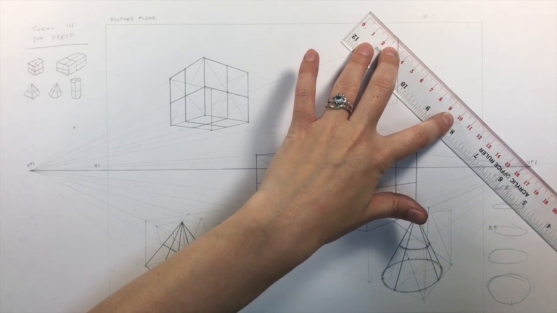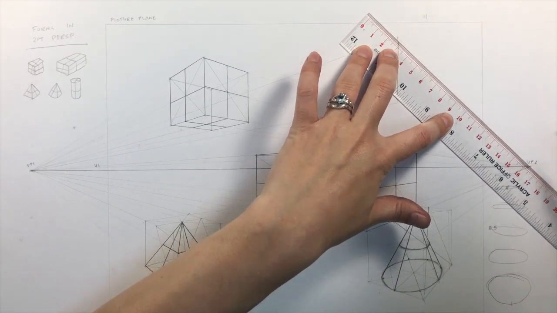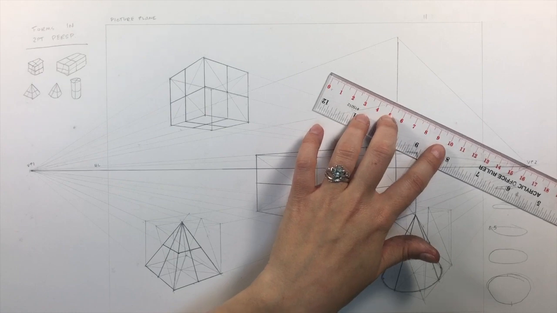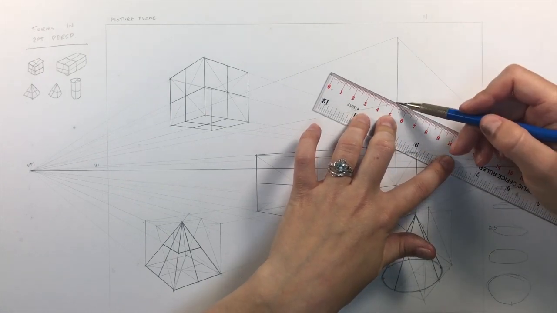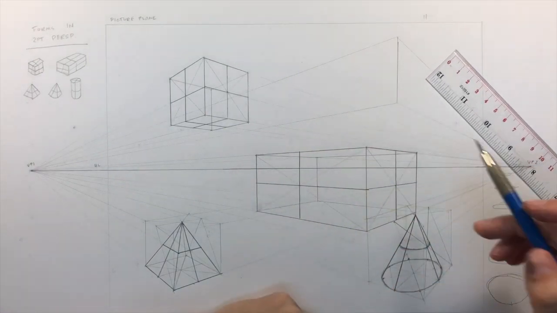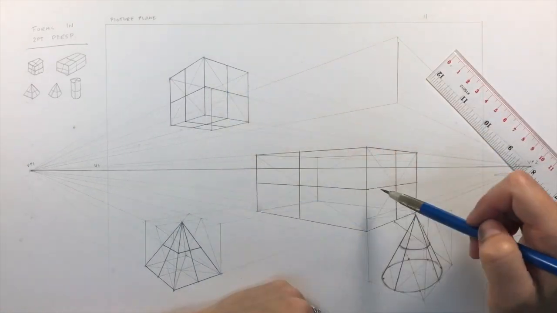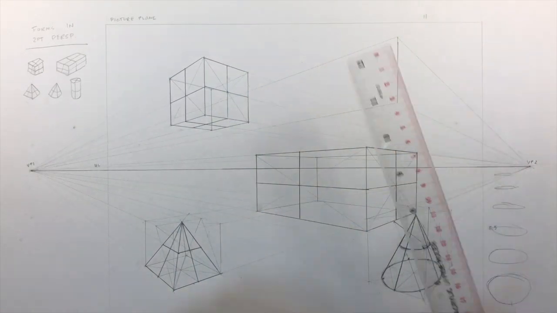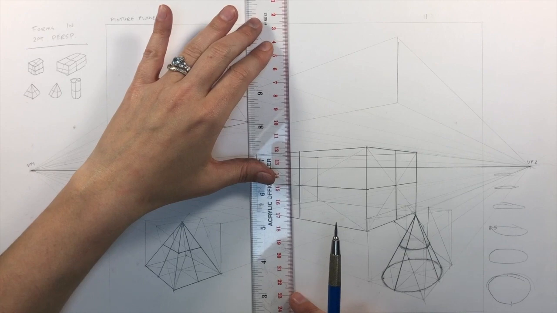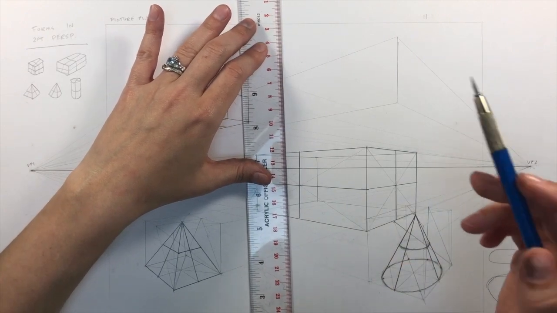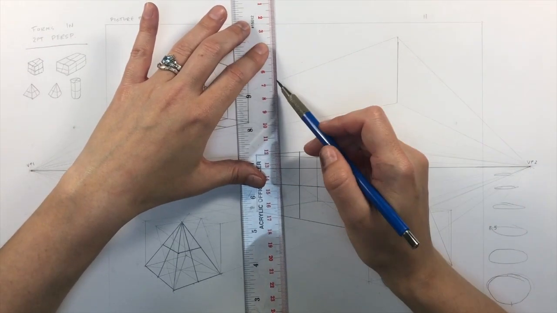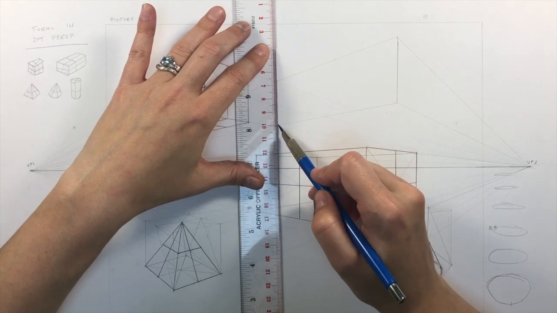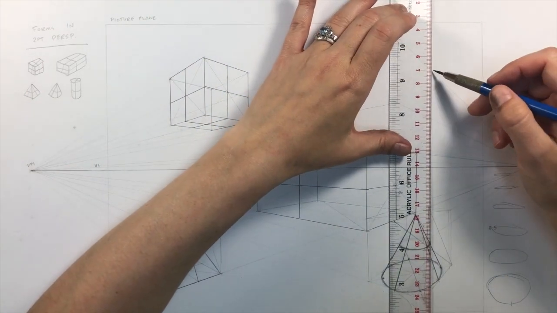Okay, from here we're going to do this side. And so remember, this is 2-point perspective, so every single object we're drawing, the closest thing to us is a corner, something you never want to forget. I'm going to do this one. Let's do this one pretty long here. Let's do the back here. Let's do this back.